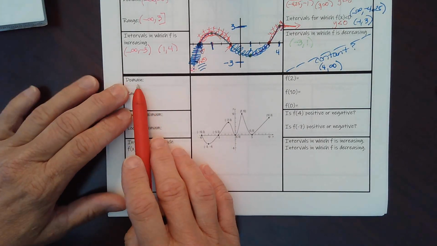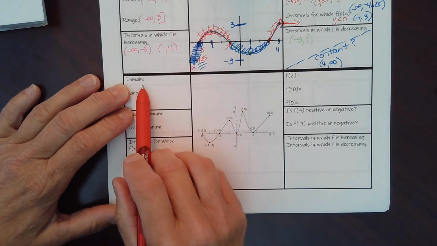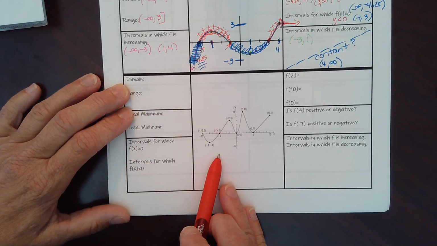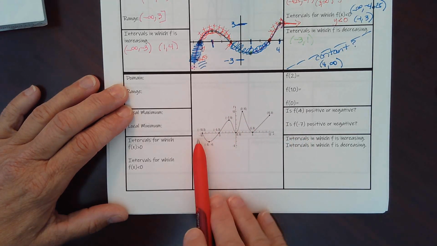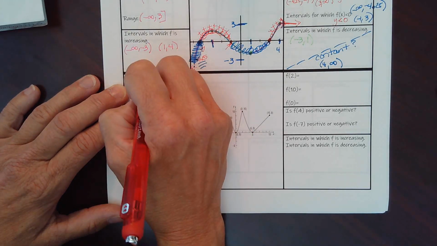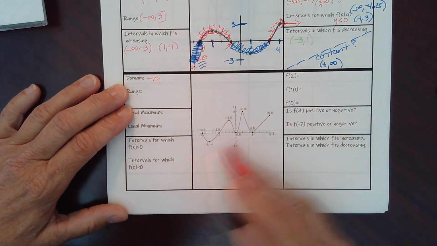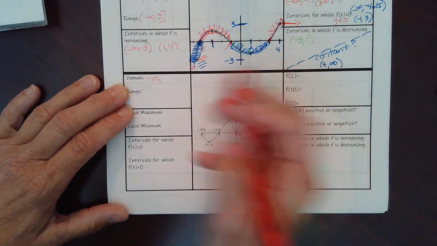So let's talk about the domain. The domain are the values of x that belong to this function. So what is the smallest x value defined in this graph? That would be negative 10. And the largest is positive 10.